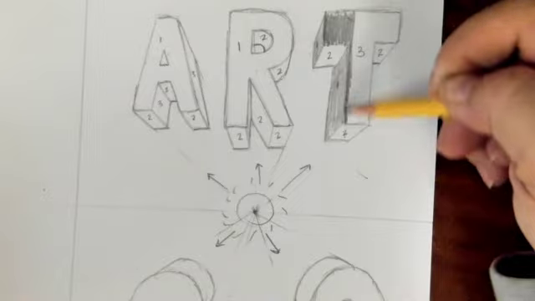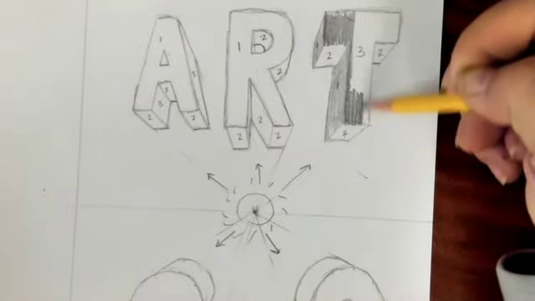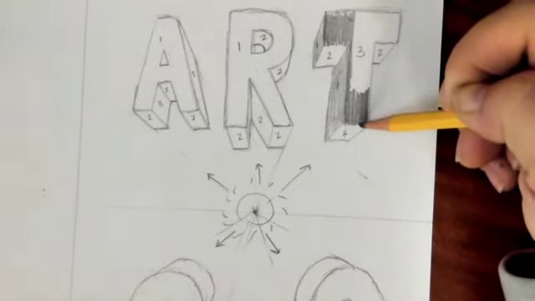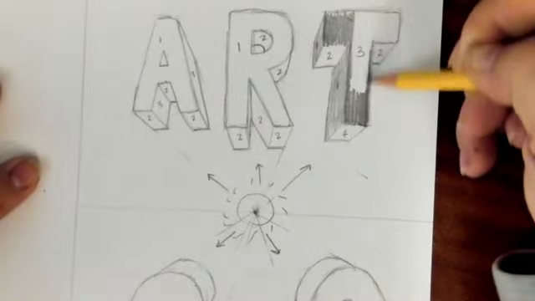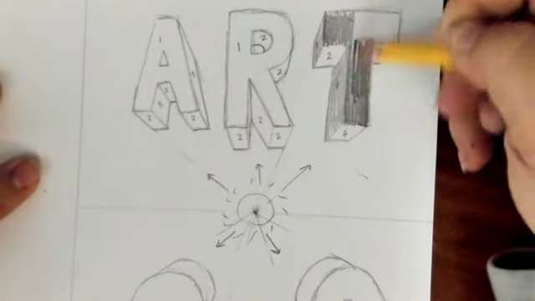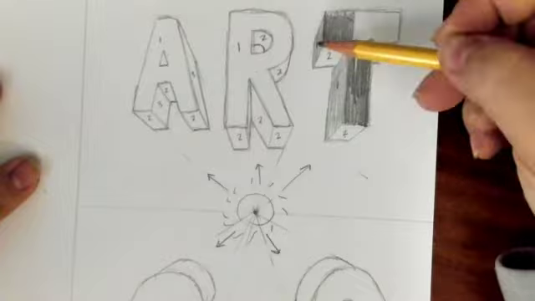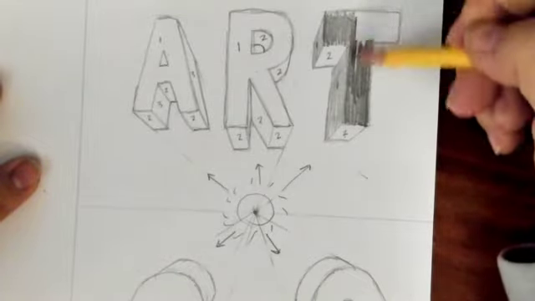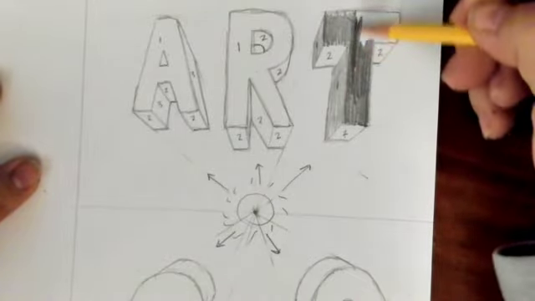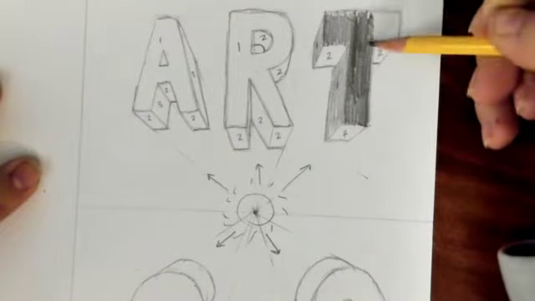You could do this with color pencil and use different colors for each side, so you don't have to make it look like realistic value. You could do like the 2 sides would be blue, the number 1 sides could be like orange, and the side that I'm making super dark could be, I don't know, purple or something.